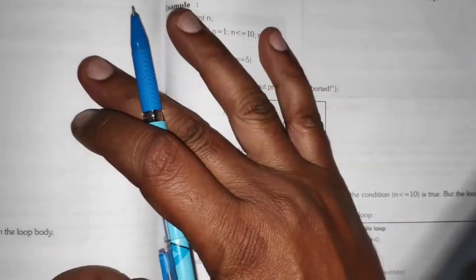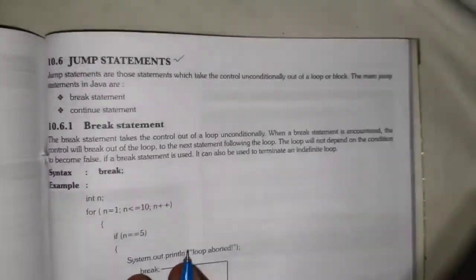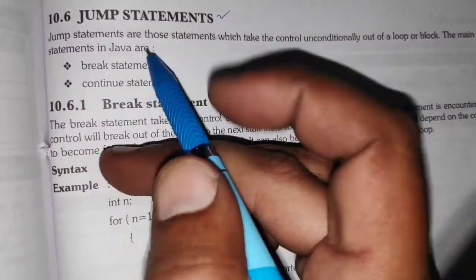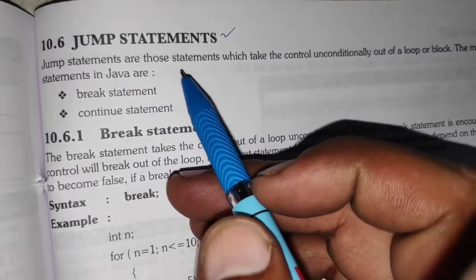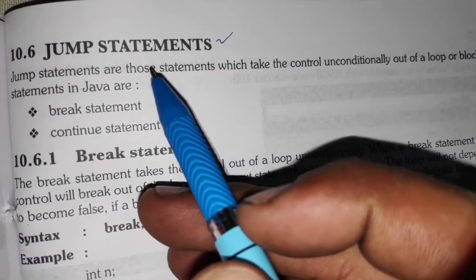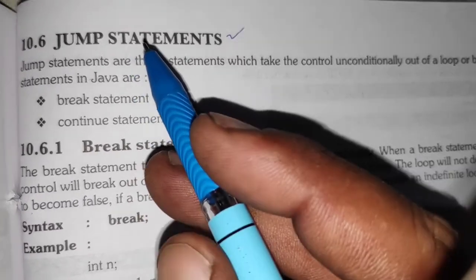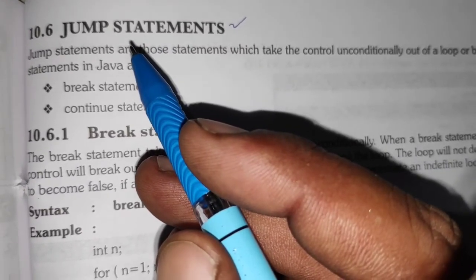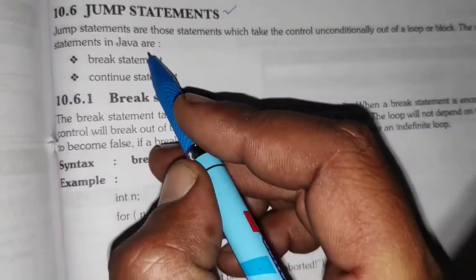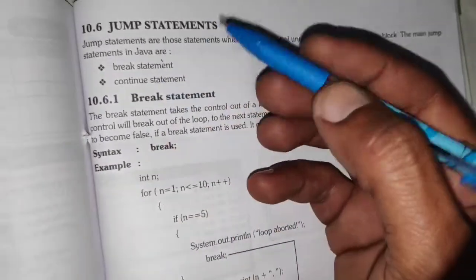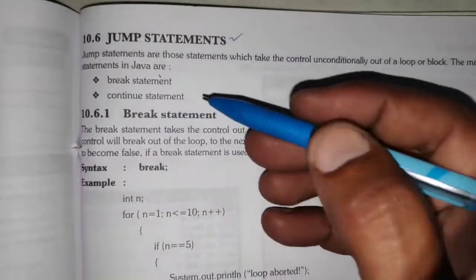And now here we have the next topic, and the next type of statements we have, that is the jump statements in Java. The jump statements are used to transfer the control inside the program from one place to another place unconditionally.